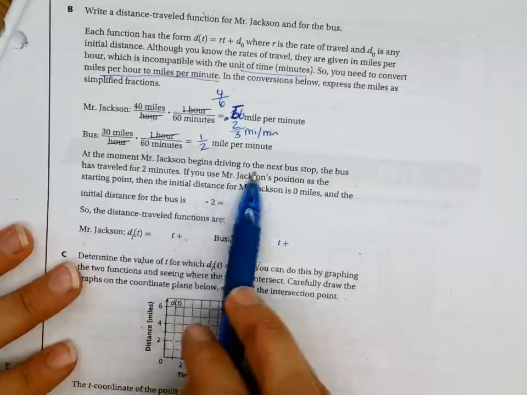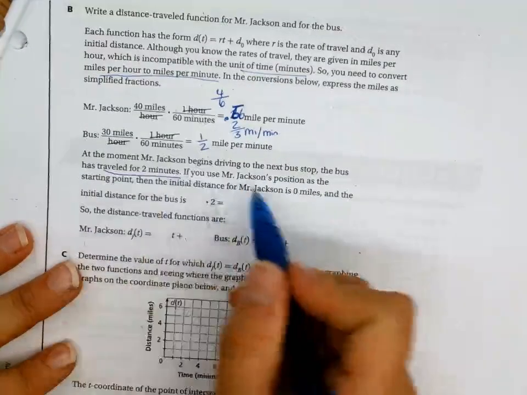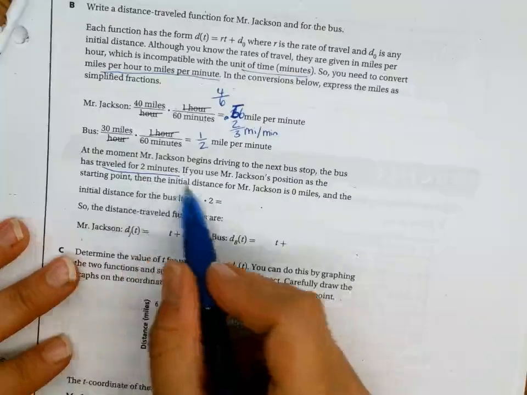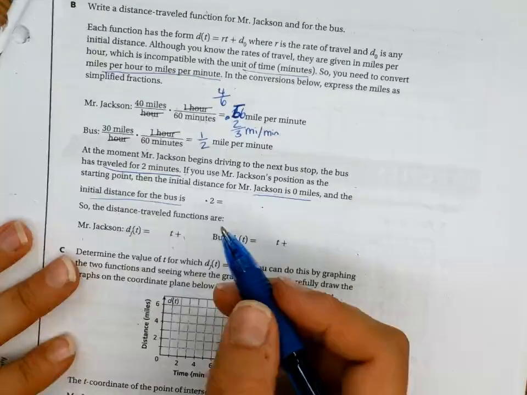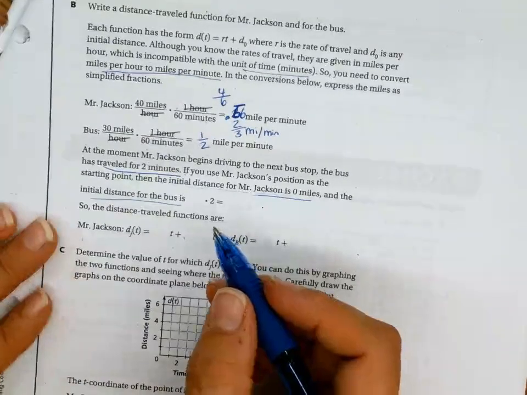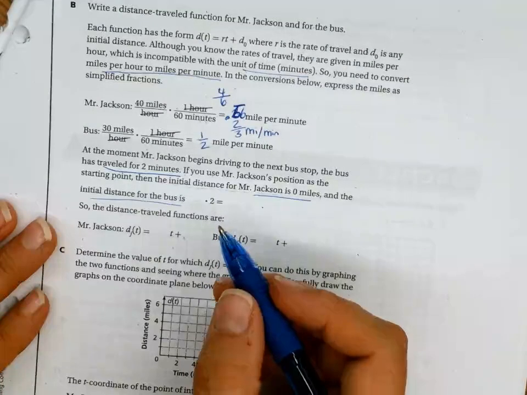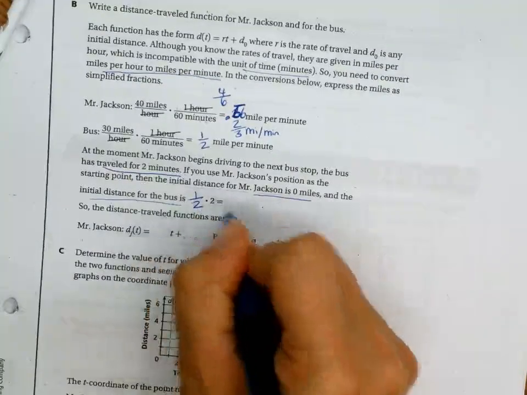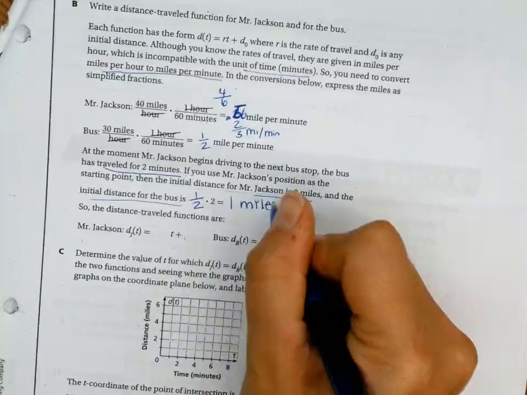At the moment Mr. Jackson begins driving to the next bus stop, the bus has traveled for 2 minutes. If you use Mr. Jackson's position as the starting point, the initial distance for Mr. Jackson is 0 miles. And the initial distance for the bus is 1/2 times 2, which is 1 mile, because it's been 2 minutes.